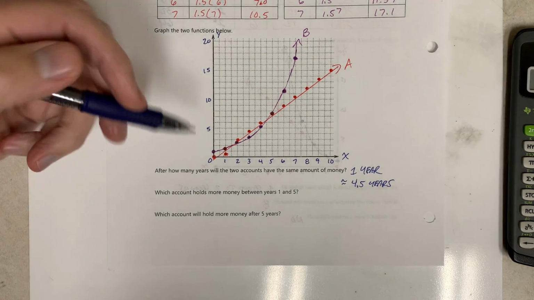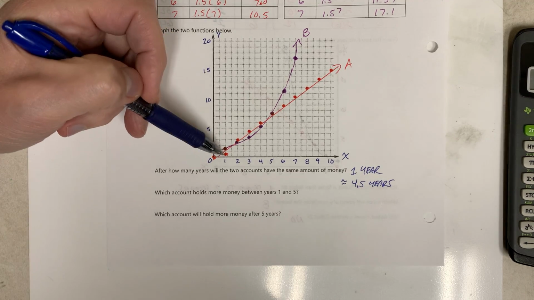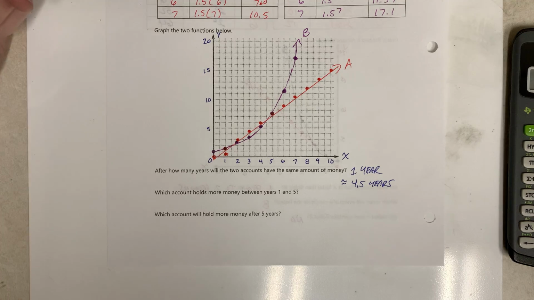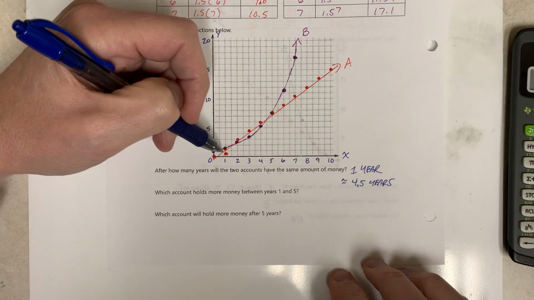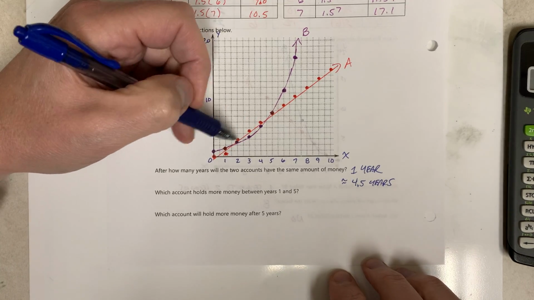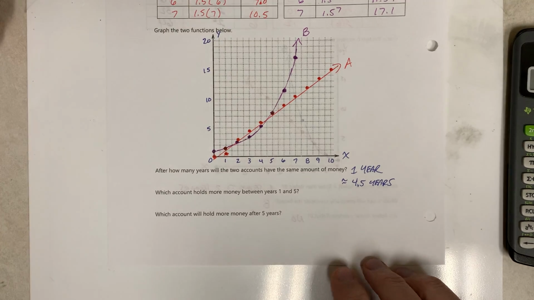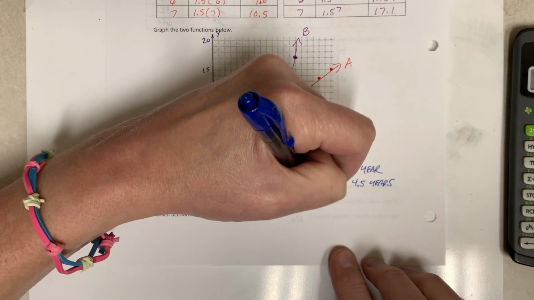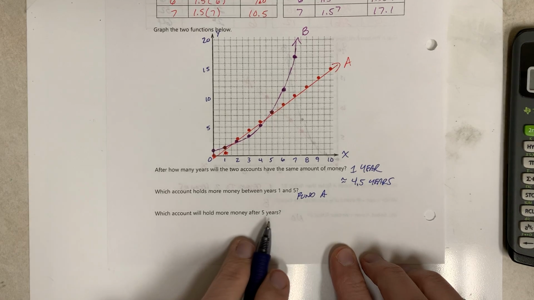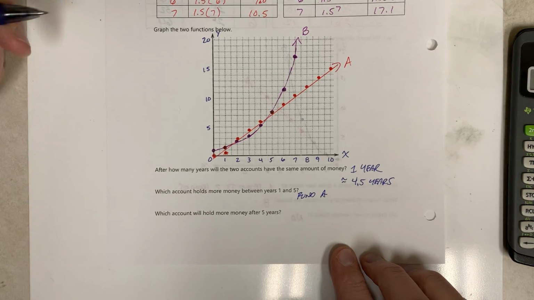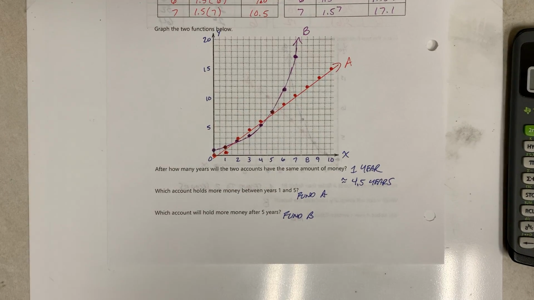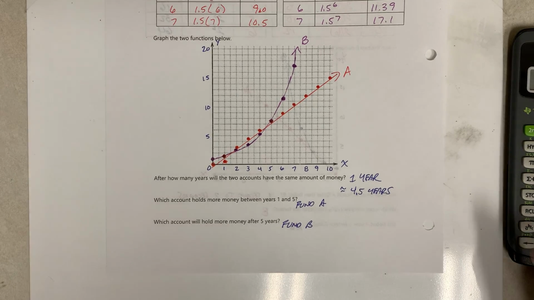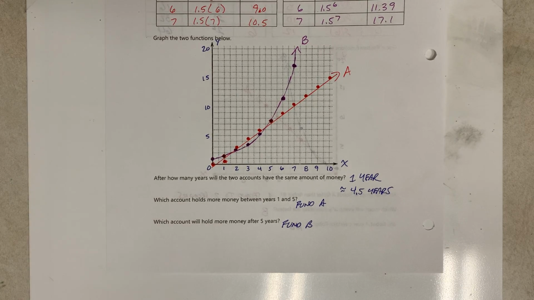Which account holds more money between years 1 and 5? Assuming that's about 5, that would be A. So between years 1 and 5, the red line is ahead of the purple one. So that would be Fund A. And which account will hold more money after 5 years, or about 4.5 years? That's definitely Fund B, because that one is going to grow faster and faster, always more than the linear. Exponential is always going to win in the long run. So that's the main point of this entire lesson.